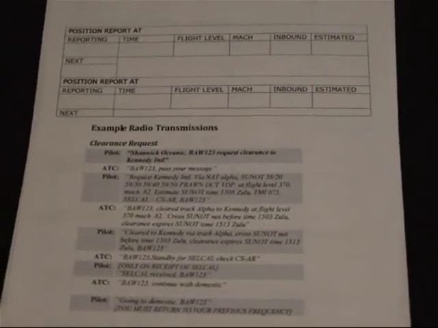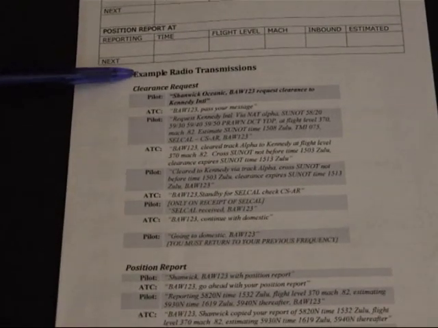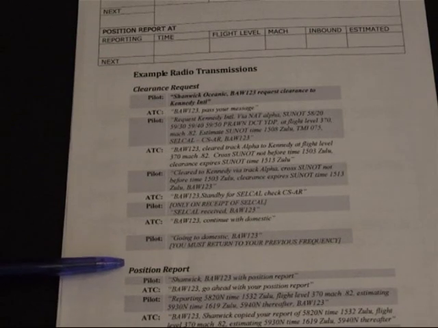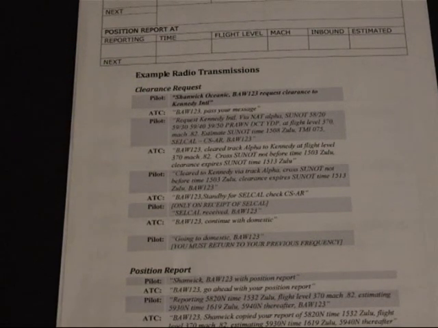Let's skip to the back page, because the back page tells you an example radio transmission, okay, and down near the bottom how to do your position report. So they tell you everything you need to know. Okay, this is a clearance request. Clearance has to be requested before entering the track.